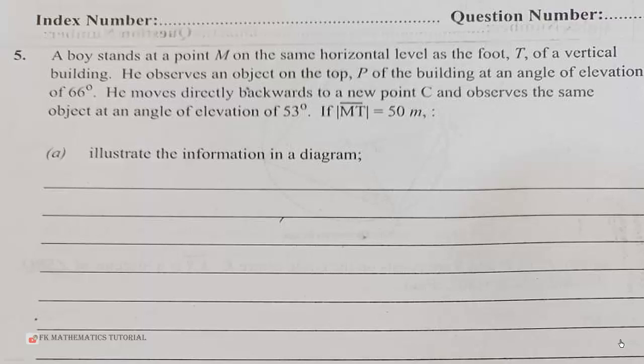Now, question 5 says that a boy stands at a point M on the same horizontal level as the foot T of a vertical building. He observes an object on the top P of the building at an angle of elevation of 66 degrees. He moves directly backwards to a new point C and observes the same object at an angle of elevation of 53 degrees. If MT is equal to 50 meters, illustrate the information in a diagram.